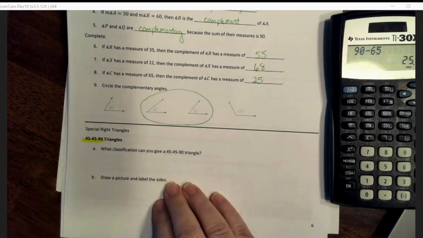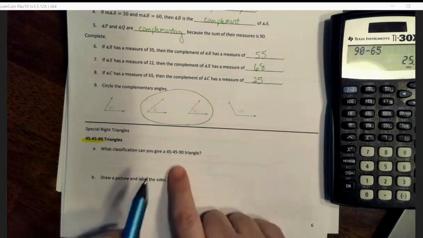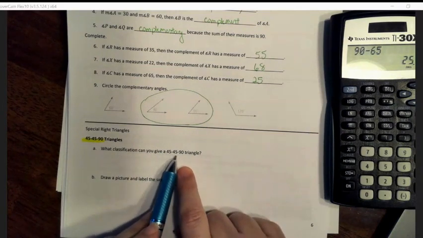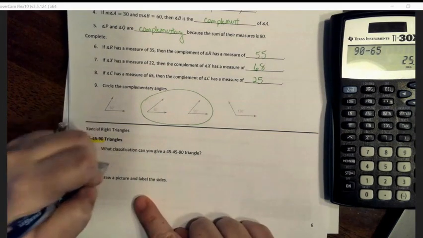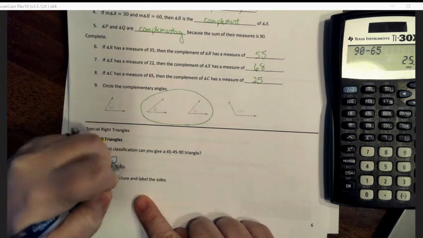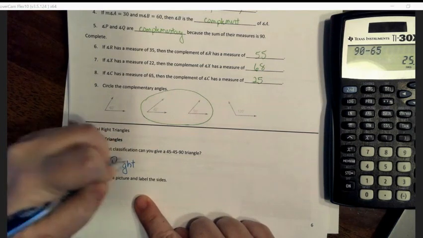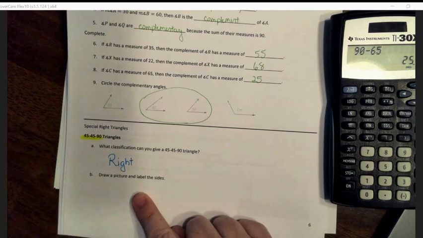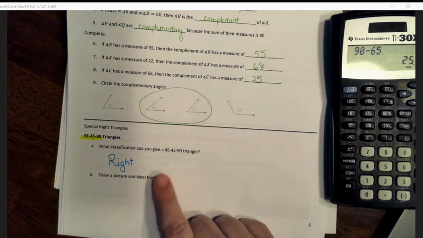Well, we can classify a triangle by its sides and by its angles. Let's do the angles first. That's probably the easier one. It's got two acute angles and one right angle, so we would call it a right triangle. Then our options for naming it by its sides are scalene, isosceles, and equilateral.